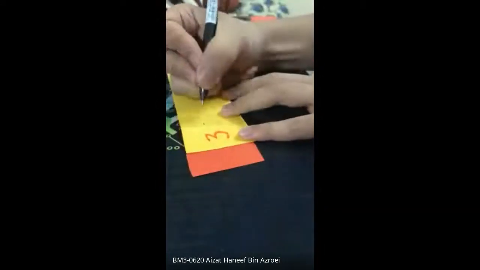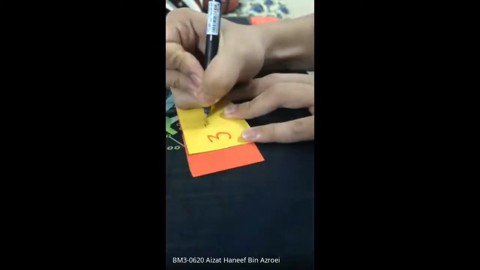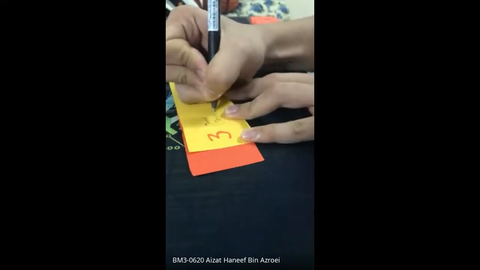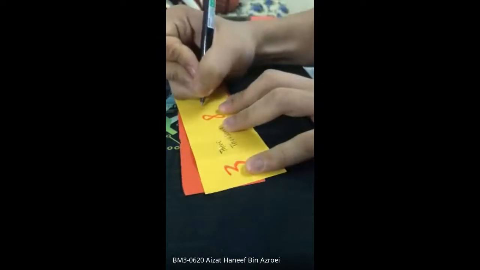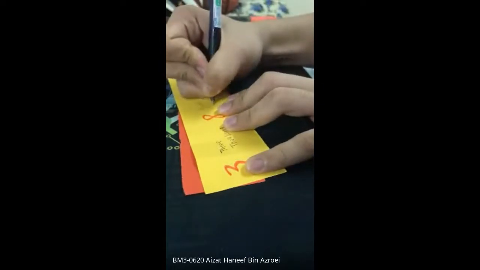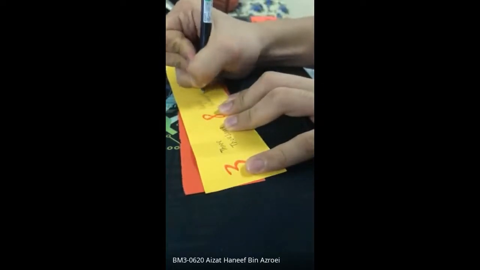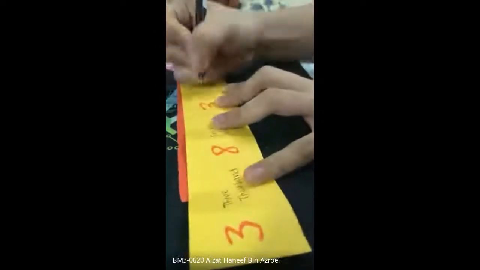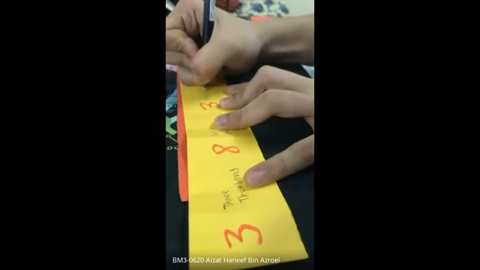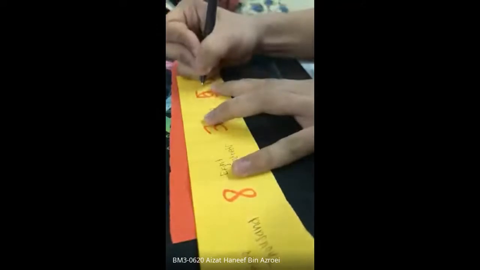In the 3rd column, we put 3,000. Then 800. 30, we put 30. 5, we put 5.